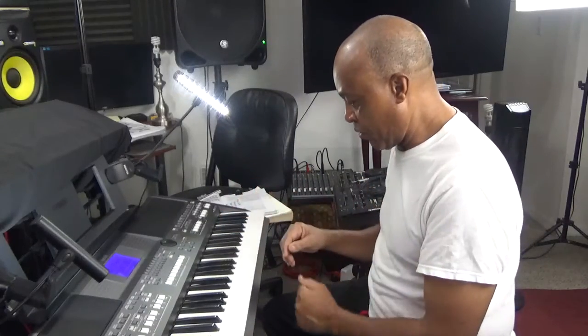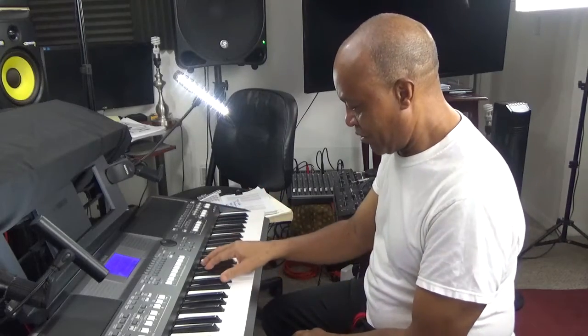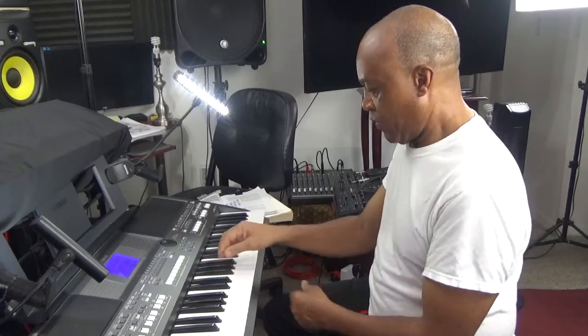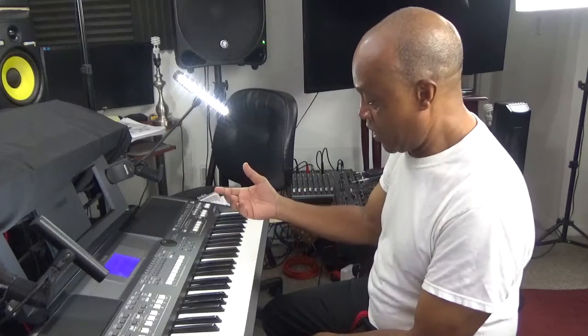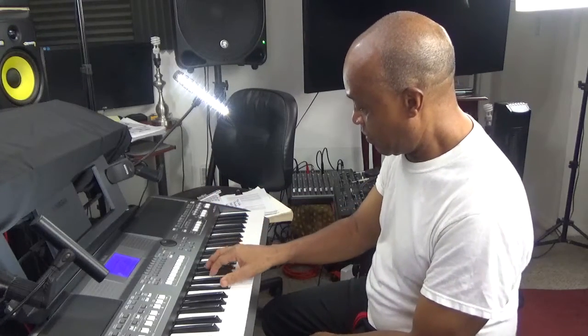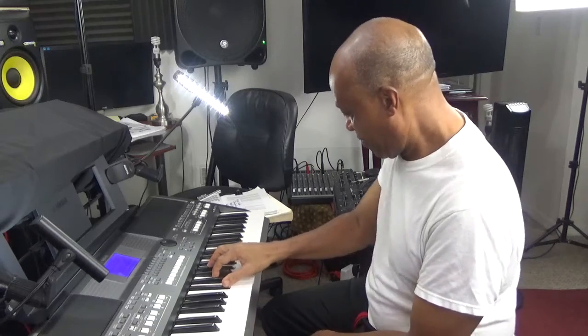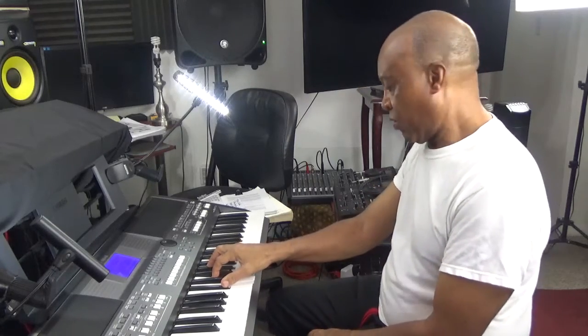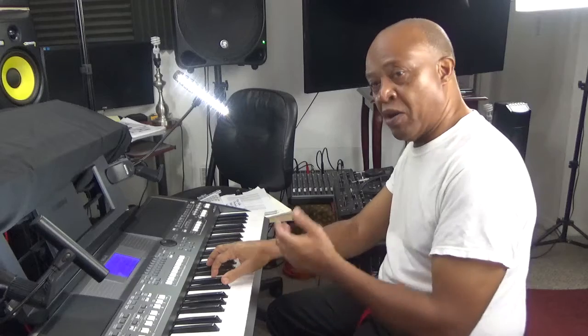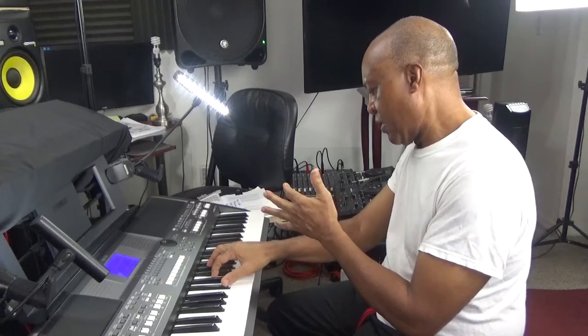So I hope you understand. If you add major 7, you just added a note, so you can have another inversion of the chord starting on the 7th.